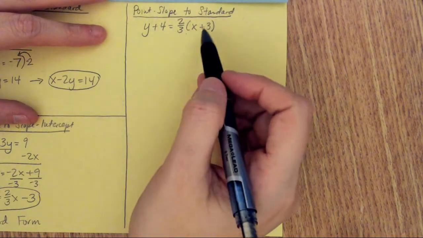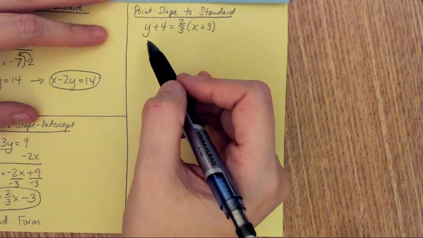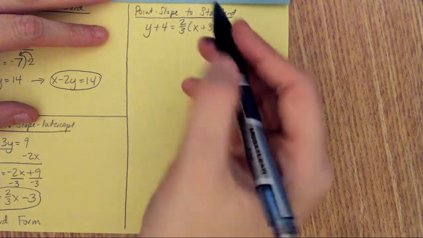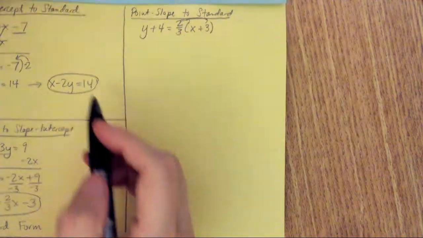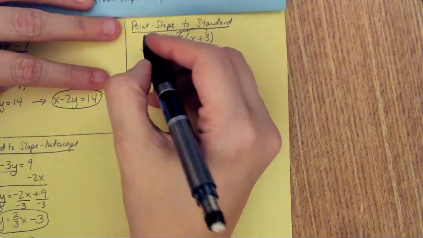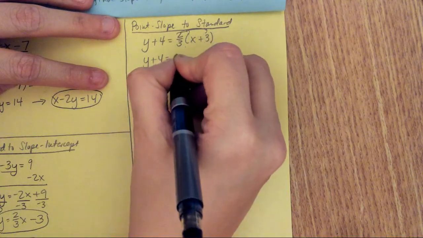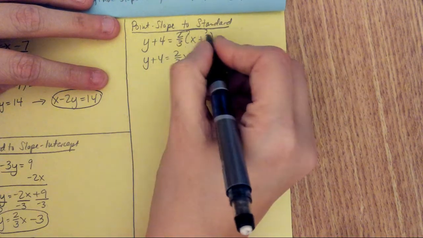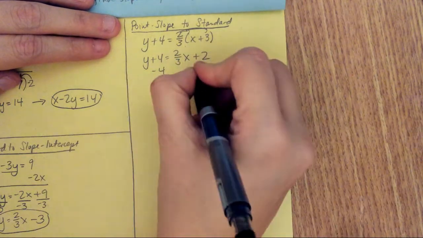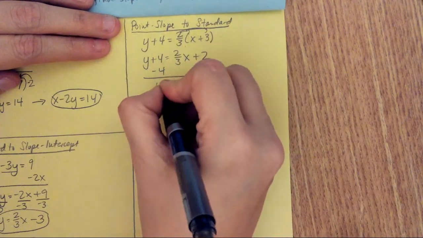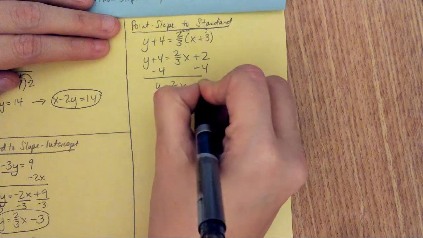So we're going to start by putting it in point-slope form, and then we're going to distribute and get it into slope-intercept form. Okay, so we have y plus 4 equals 2/3 x plus 2. I'm going to subtract 4 from both sides, and I get y equals 2/3 x minus 2.